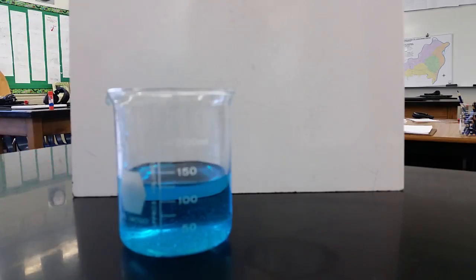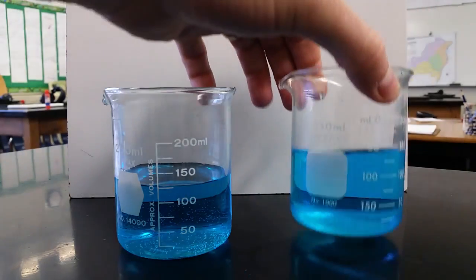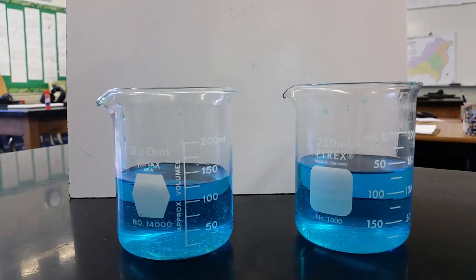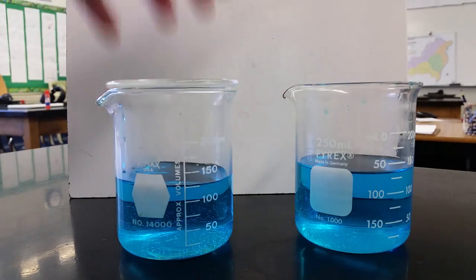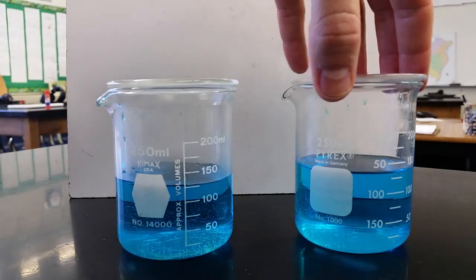Okay, for the second investigation, or the second demonstration today, I'm going to start with two more beakers. These also have blue water in them, and both of these have been heated up. So now we're dealing with a little bit of warm water, not hot, but just warm. And what I'm going to do is put a lid on each one. This one gets a lid. This one's going to get a lid.